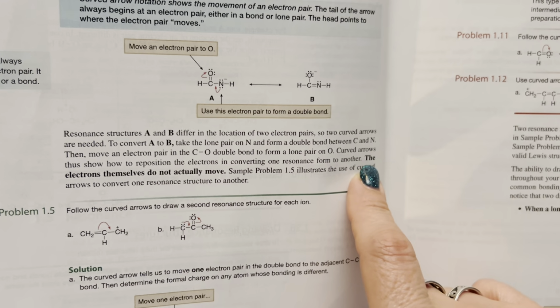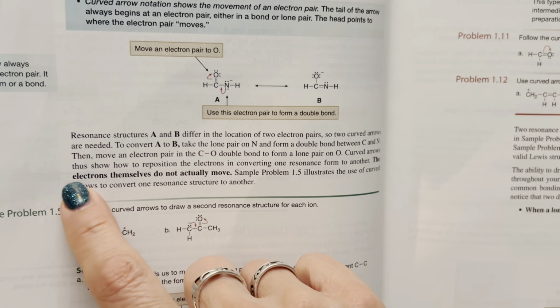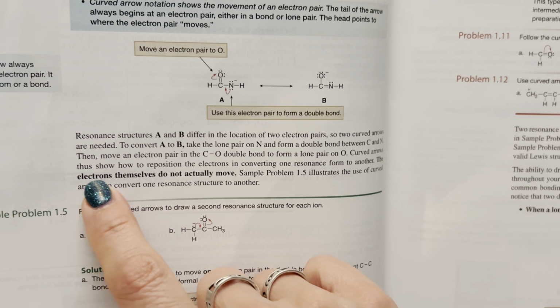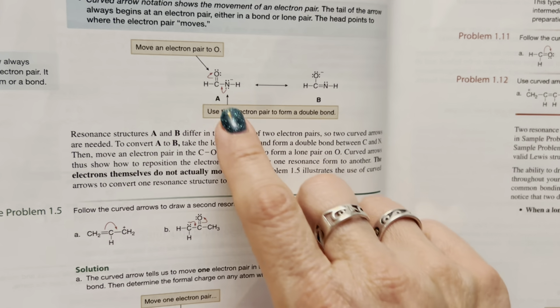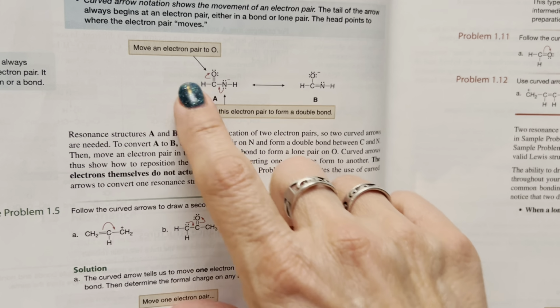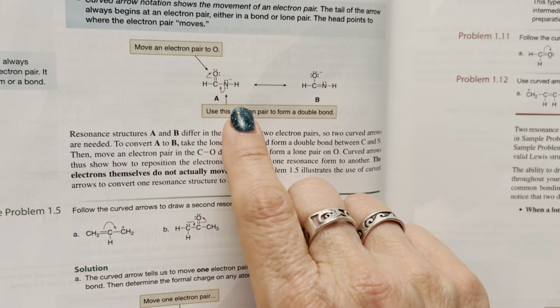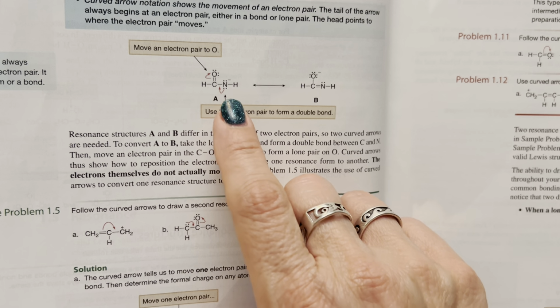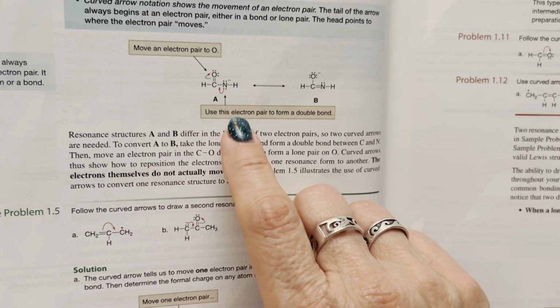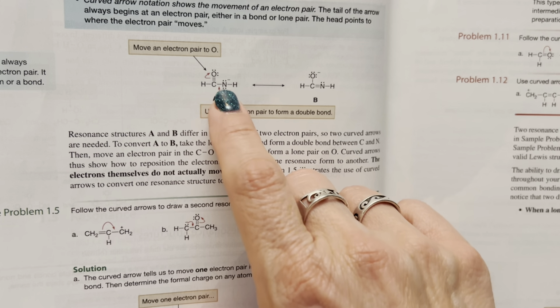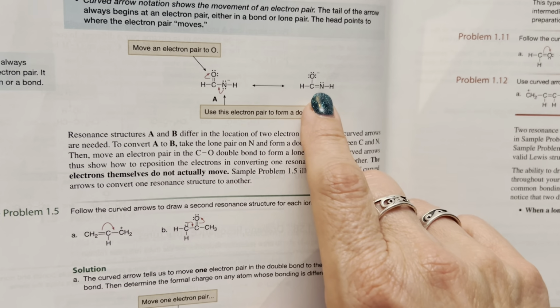So I wanted to say a little bit more about this bolded statement. The electrons themselves do not actually move. When we're using this notation, this curved arrow notation, sometimes it's called arrow pushing, electron pushing, it looks like we are moving those electrons.